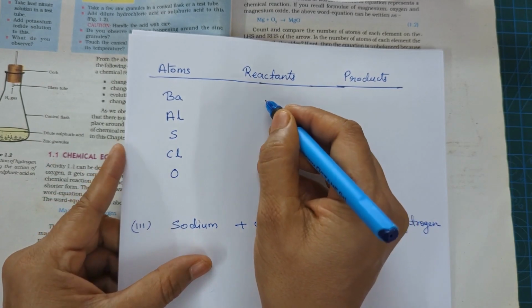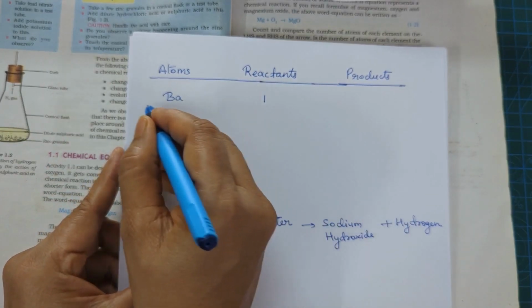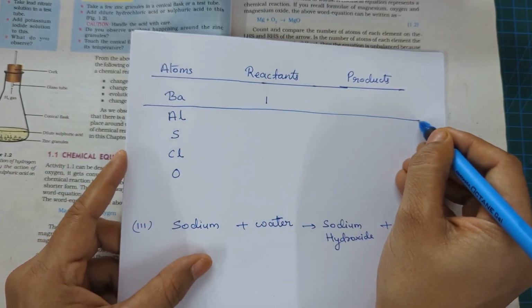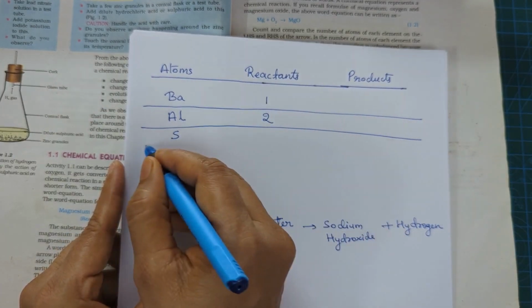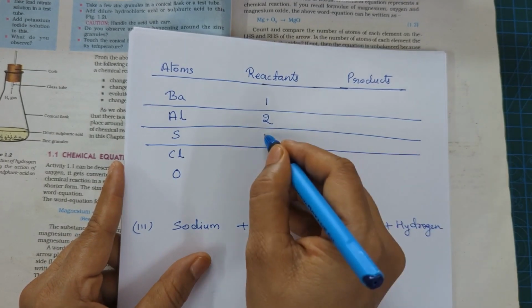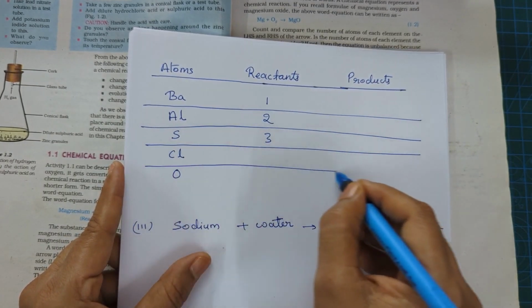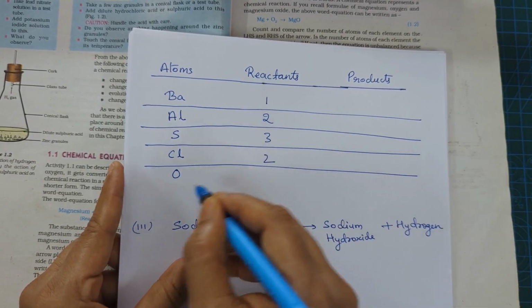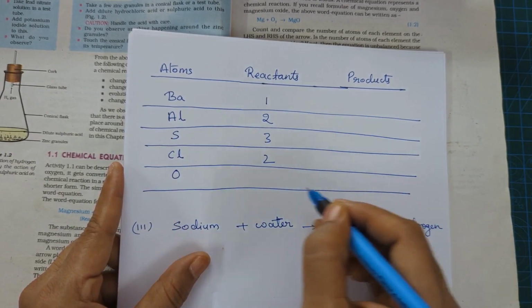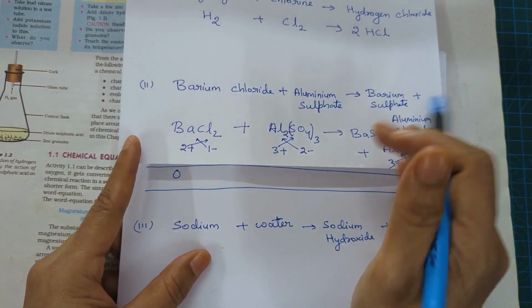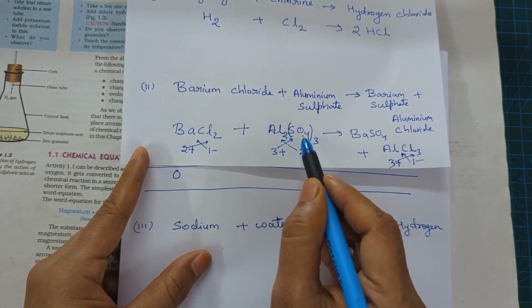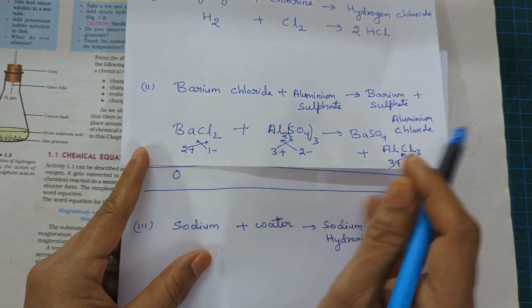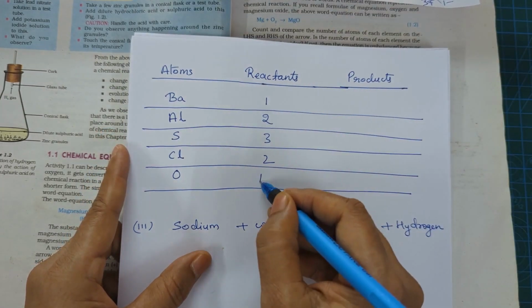So barium, one of them, and aluminium on the left side is 2, sulfur on the left side is 3, chloride on the left side is 2. Oxygen on the left side is 4 times 3, which is 12.